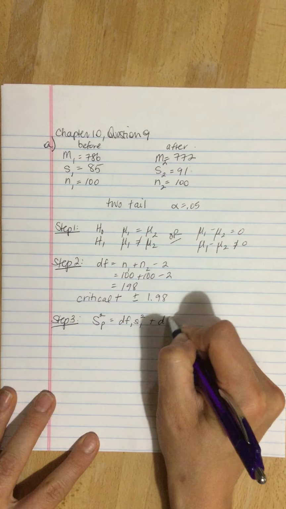So here on top we've got 1,535,094 divided by 198. This is still our pooled variance, not our t. So our pooled variance is 7,753.